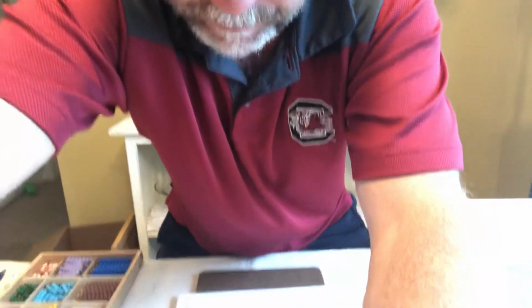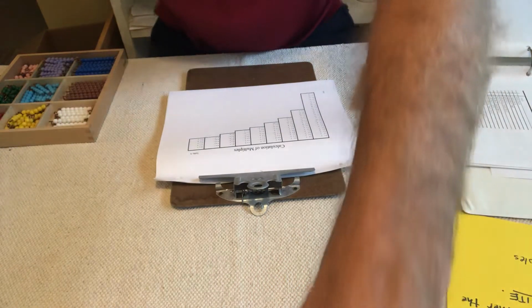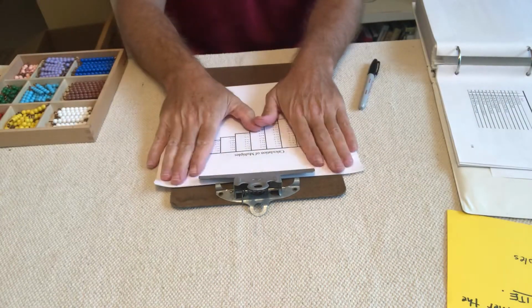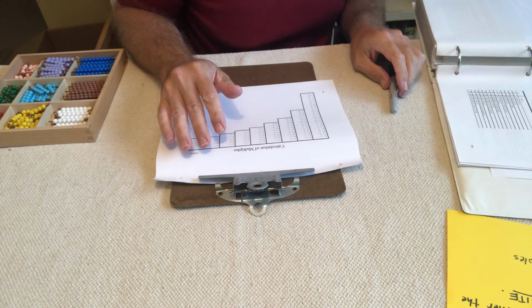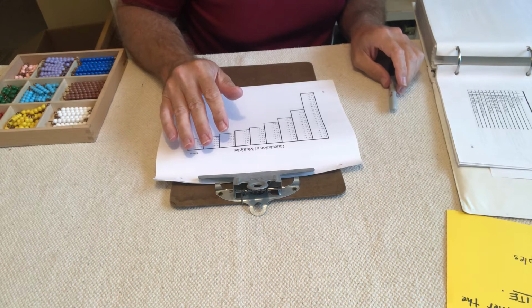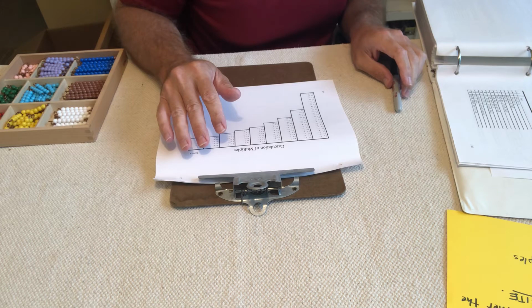So after you've done the first lesson and you are really comfortable with skip counting and working through the bead cabinet, we're going to do some paperwork, and you're going to have lots of forms to fill out. These forms are going to help you deepen your understanding of what a multiple is and what multiples mean. So far, you should have found out that multiples of one number can also be multiples of another number.